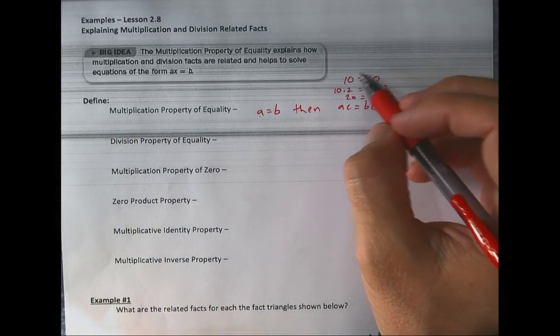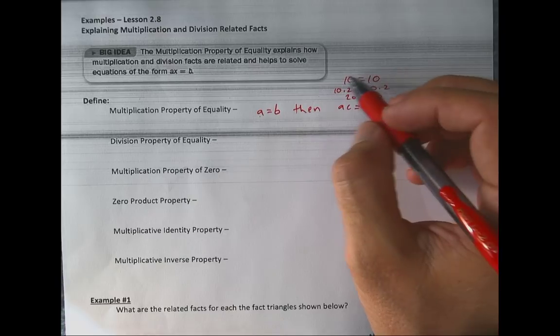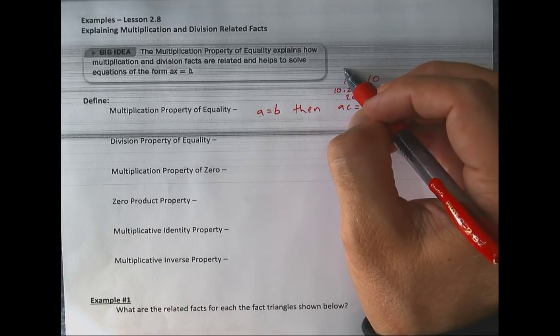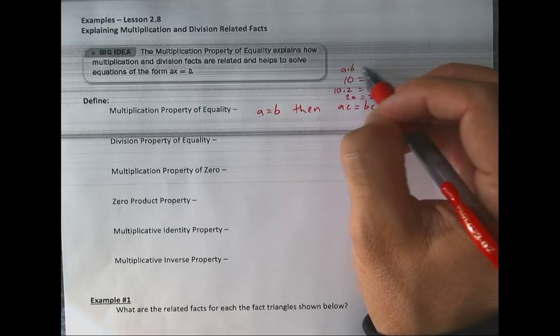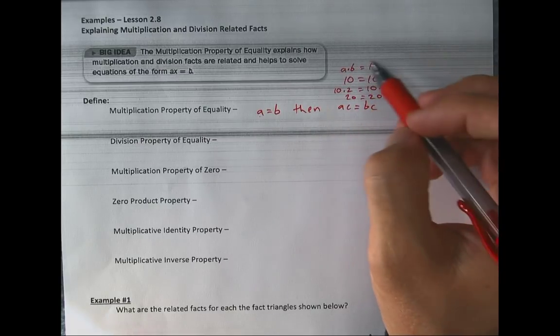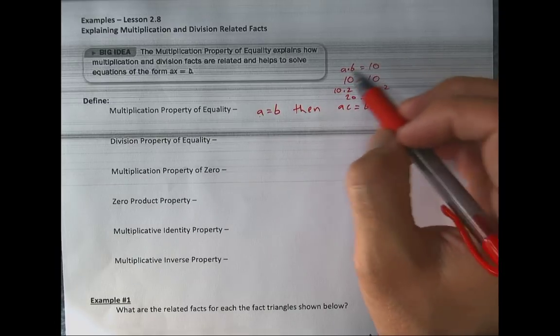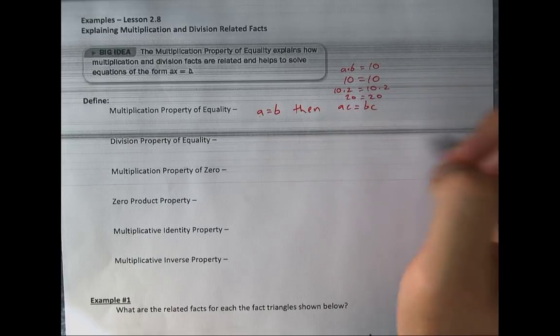So if I have two numbers that are equal, and again, this could be represented by something other than 10, in terms of like a variable. So like a times b equals 10. And if I multiply this side by 2 and this side by 2, they're still equal. As long as they started off equal, I can multiply both sides by the same number and they're still equal.